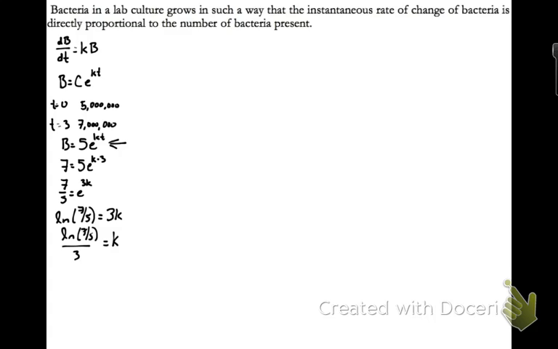Sketch the graph of time versus bacteria over 10 hours. Well, if we were just to sketch the graph of our equation, what's going to happen is when t equals 0, I'll be at 5, and when t equals 3, I'll be at 7 million. But it's just going to keep growing more and more. And notice that the slope of this curve is getting steeper and steeper, and that should make sense, right? The rate of change is proportional to the amount that's there.